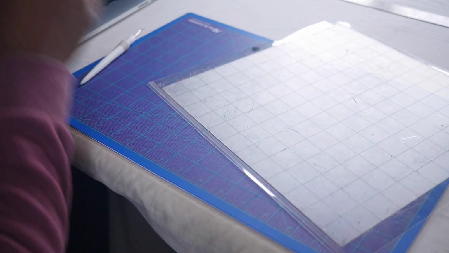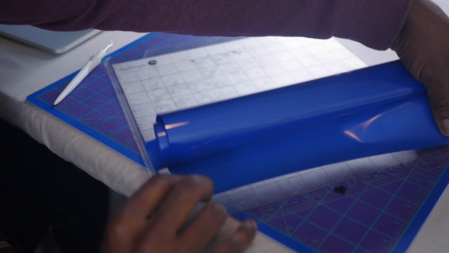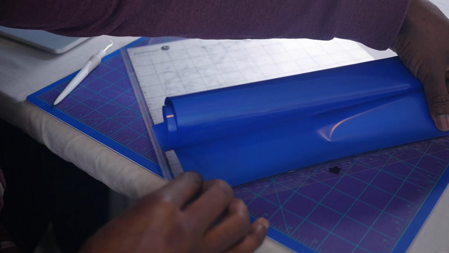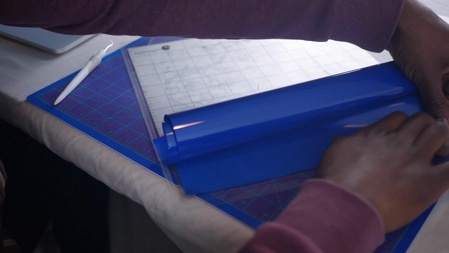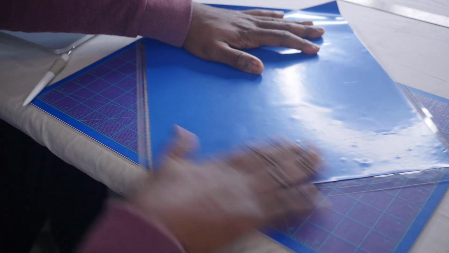And I'm going to go ahead and load up my next piece so I can do the Cabrini portion. So same thing, just lay it down, put it in the Cameo and cut. All right, edge to edge, just like that. Lay it down and go ahead and cut the Cabrini part.